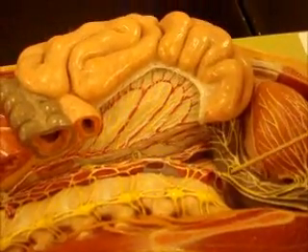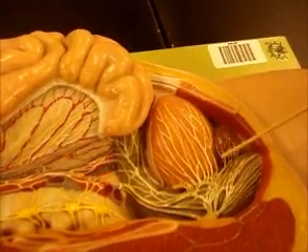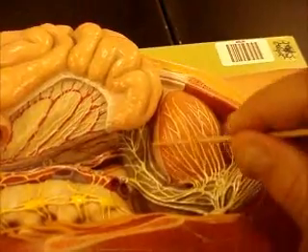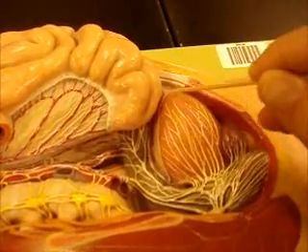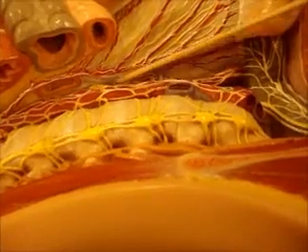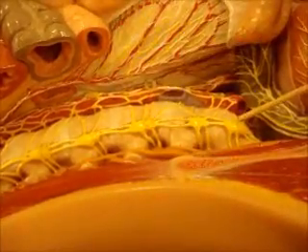Here's your sigmoid colon, here's your rectum, here's your urinary bladder, prostate gland, visceral peritoneum here on top of the bladder coming up, becoming parietal peritoneum here. No liver here. Here's your inferior mesenteric artery labeled with the 42 there.